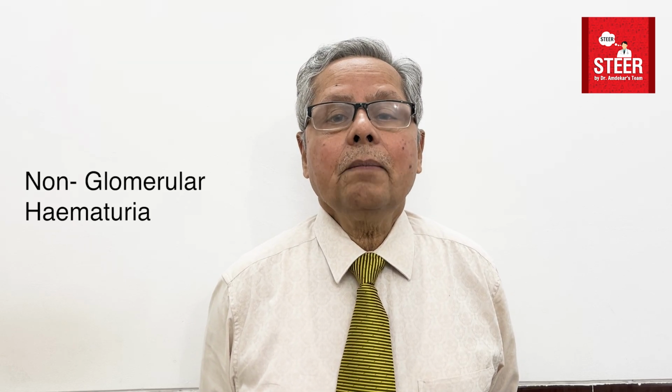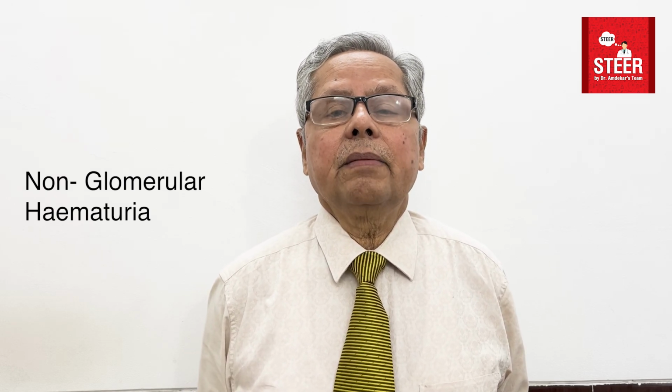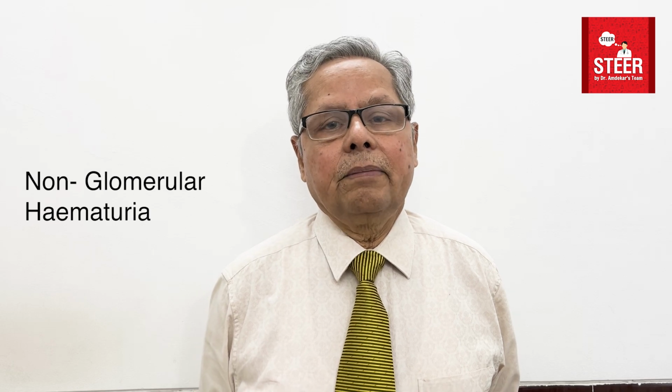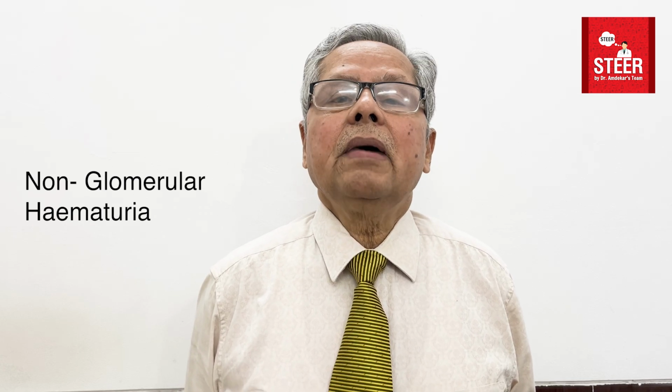Then we go to frank blood in the urine, in which case the color is bright red, and there may be clots. It may be a result of a systemic bleeding disorder, like let us say von Willebrand disease, or it may be blood coming from the kidney, maybe as a result of renal vein thrombosis or a vascular malformation, but more often because of some stones landed in the ureter or bladder, and therefore this is lower urinary tract bleeding and often painful bleeding.